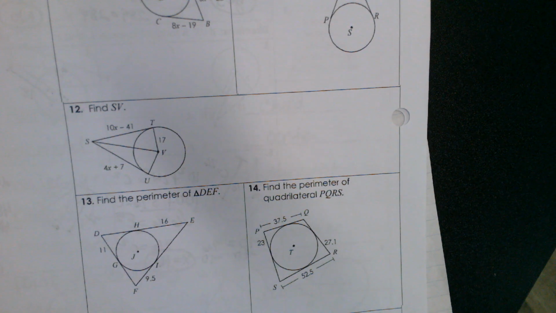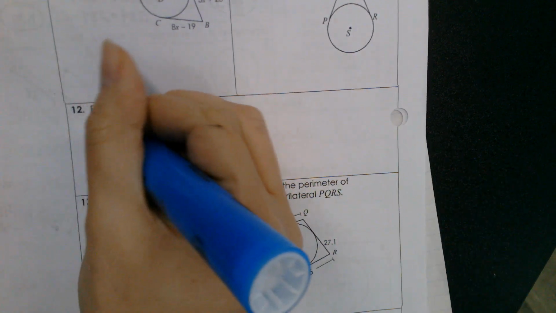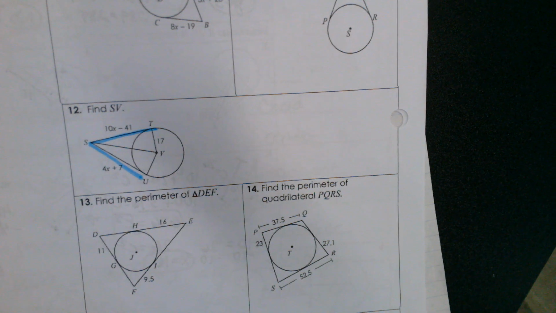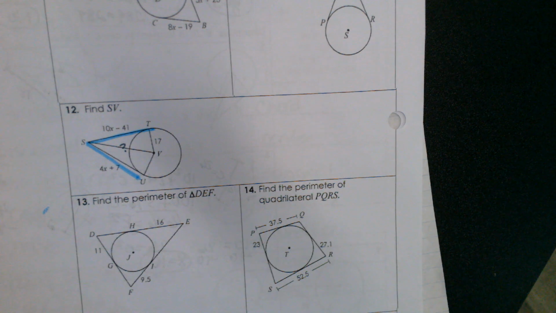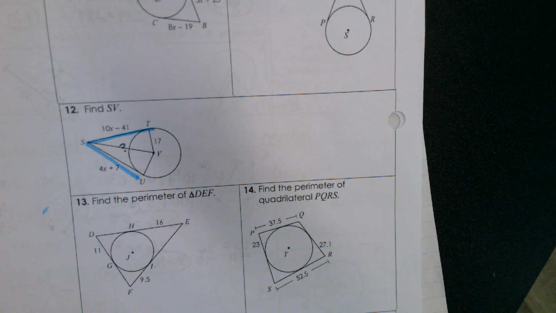Find your two tangents. They're equal to each other. Okay, you guys can figure it out.